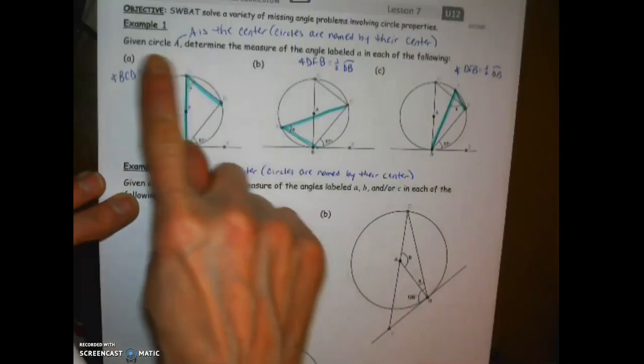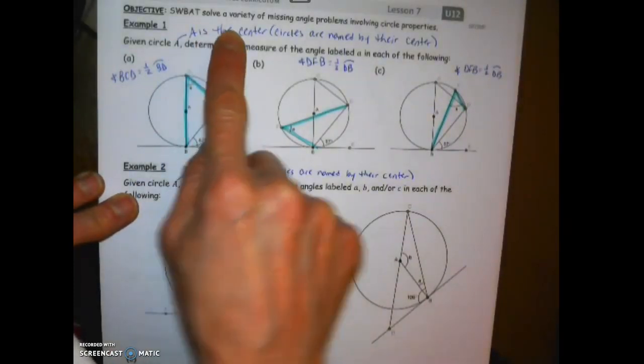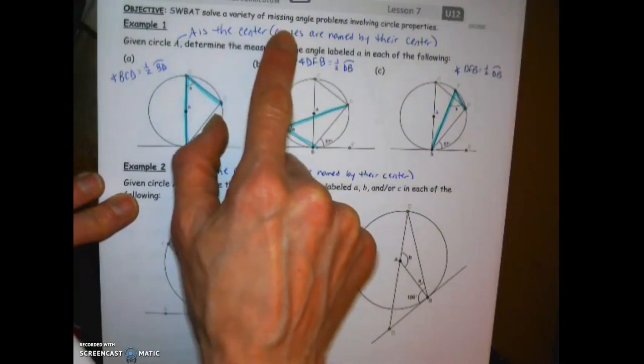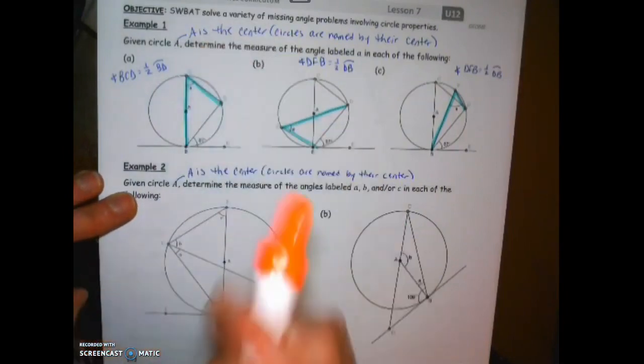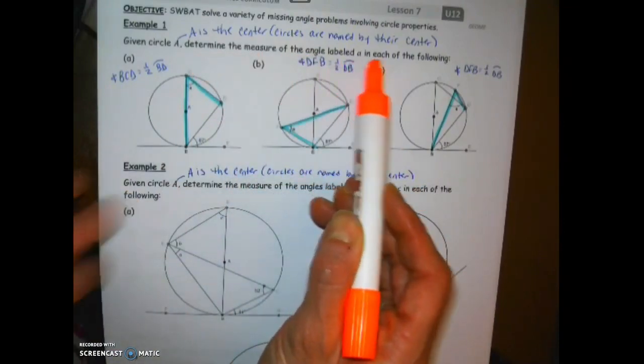And here's example number 1, given circle A. So that's really important right there. A is the center of the circle because circles are named by their centers. So a lot of times that's an important piece of information to find diameters and whatnot. It says determine the measure of the angle labeled A in each of the following.